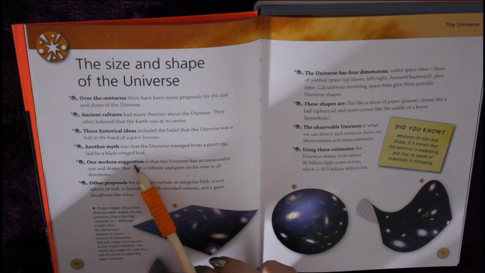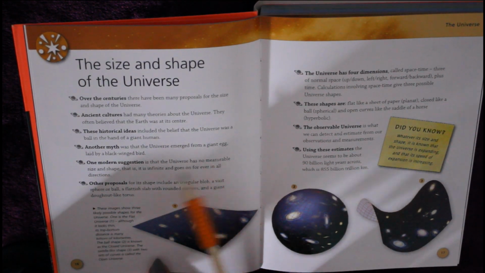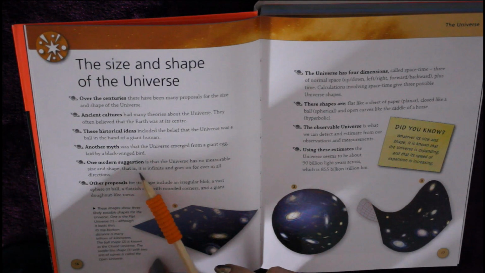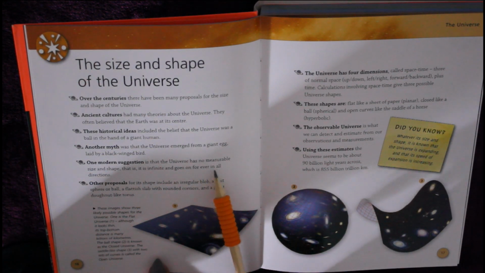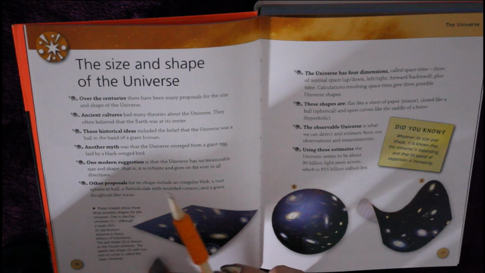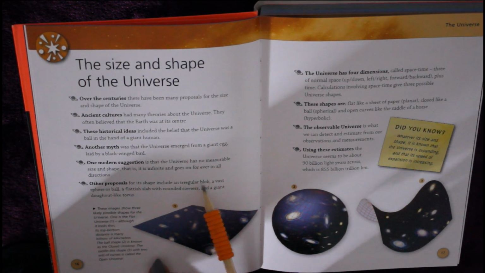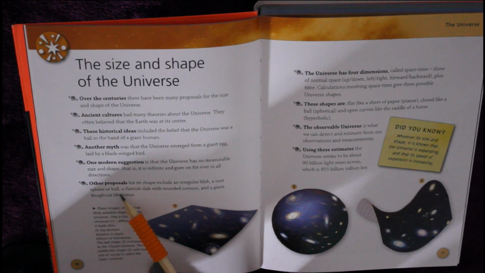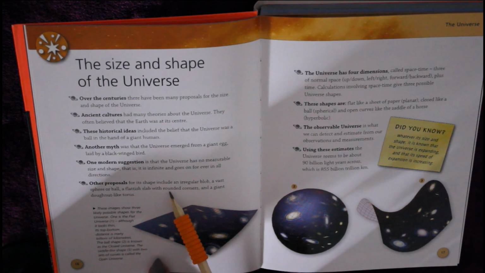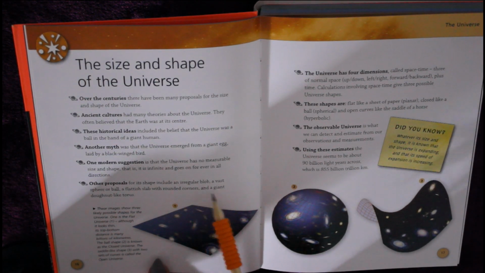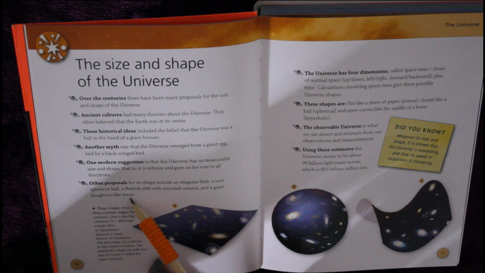One modern suggestion is that the universe has no measurable size and shape, that is, it's infinite and goes on forever in all directions. Other proposals for its shape include the irregular blob, a vast sphere ball, a flattish slab with rounded corners, and a giant donut-like torus.